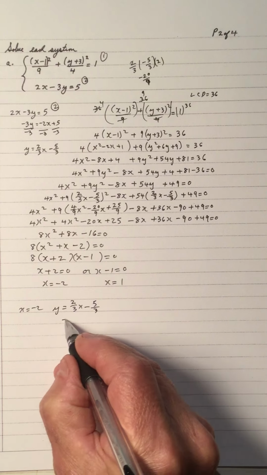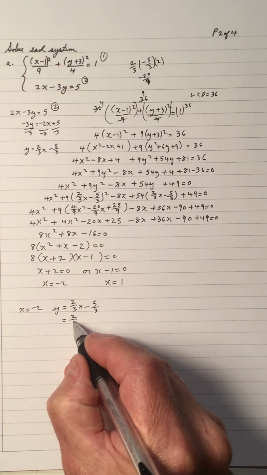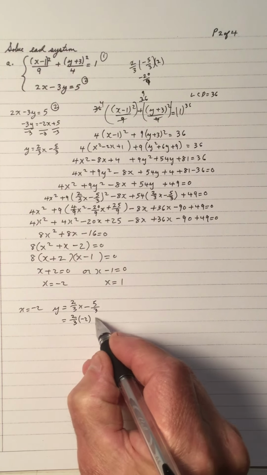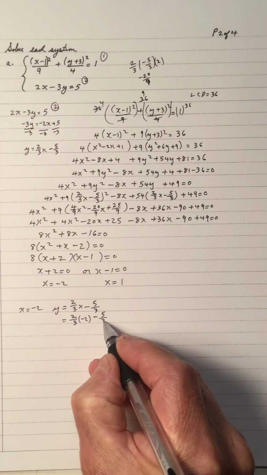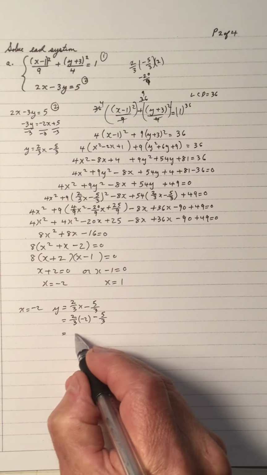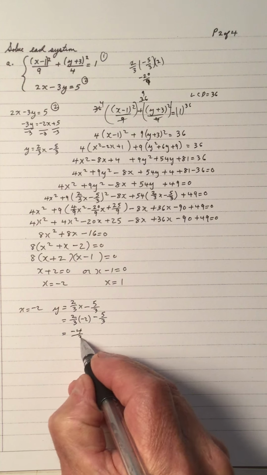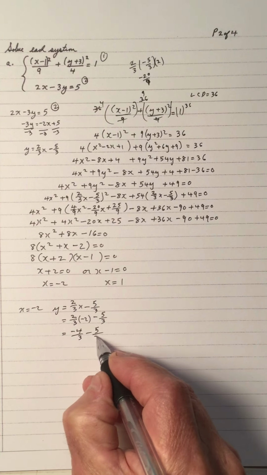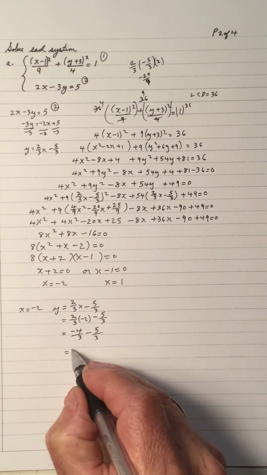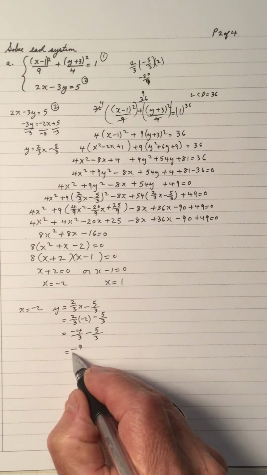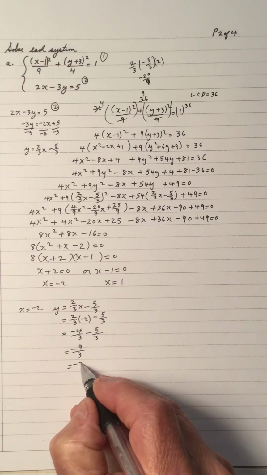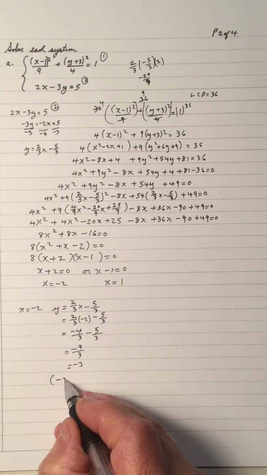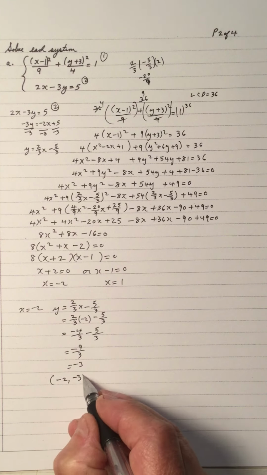So we're going to put negative 2 in. 2/3 times negative 2, subtract 5 over 3. Multiply. We get negative 4 over 3 minus 5 over 3. And that's negative 9 over 3, which is negative 3. So when x is negative 2, y is negative 3.